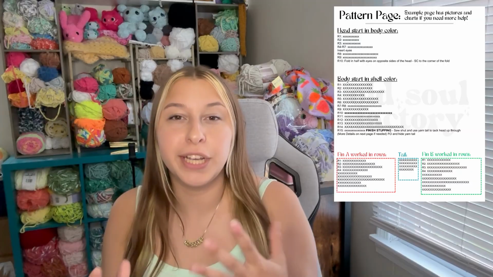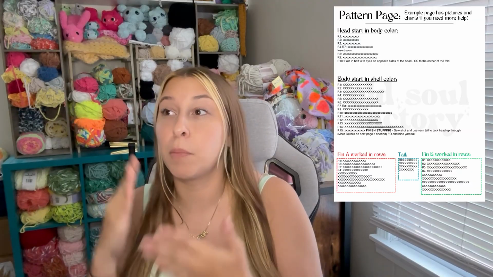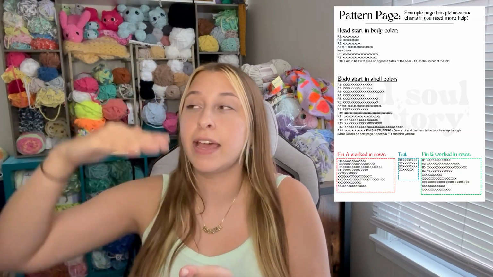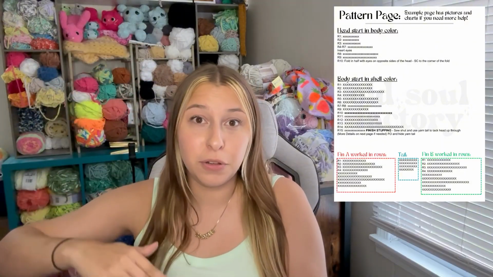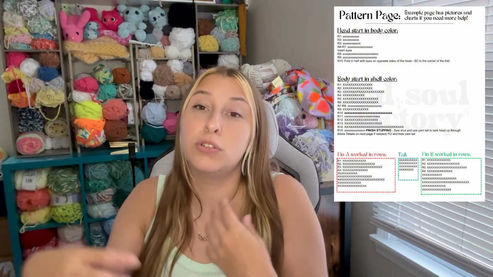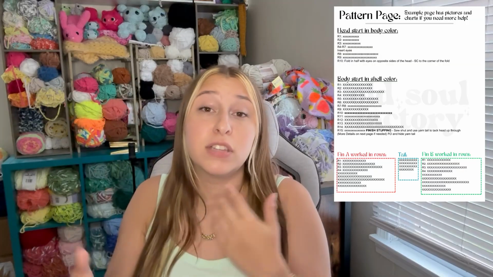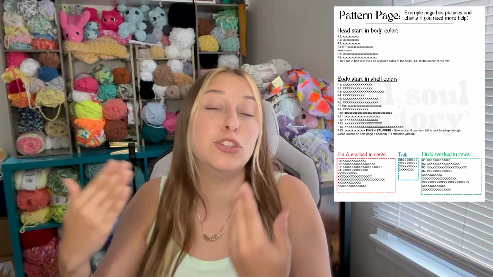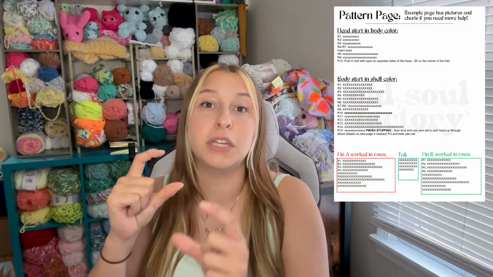Then of course you have the actual instructions section of the pattern. This is where it'll break down what pieces you're making, how many pieces you'll need, and how many pieces you have to sew together. It'll have the assembly at the end as well. It'll hopefully have a lot of pictures on how to do all of these things, or what these little finished pieces may look like as you're working.